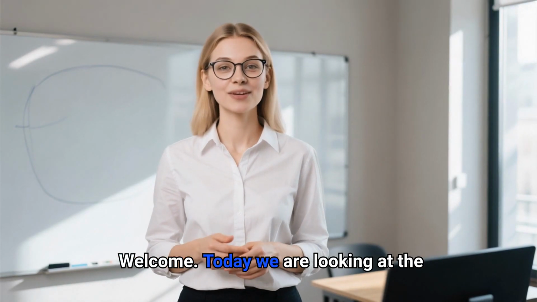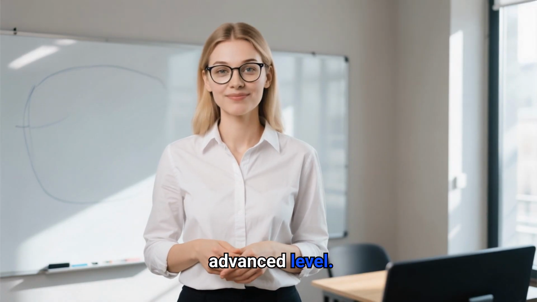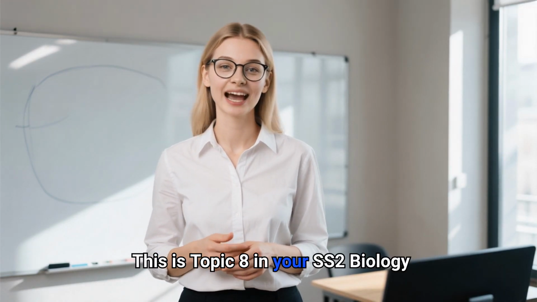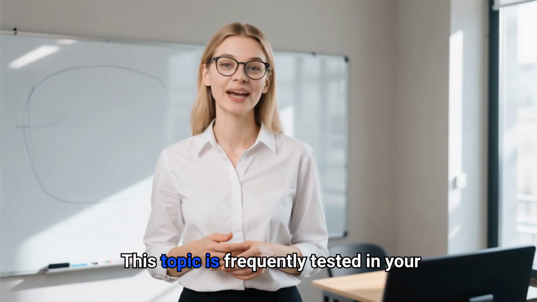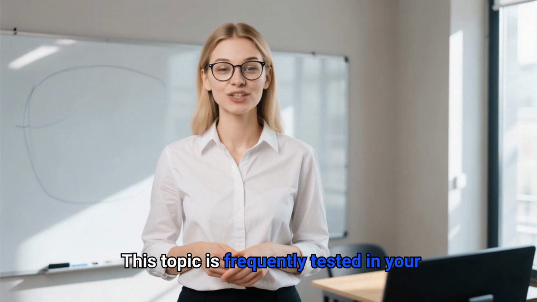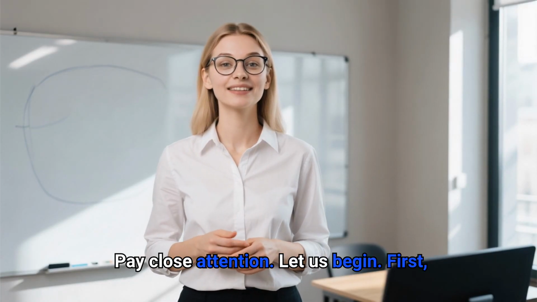Welcome! Today we are looking at the transport system in plants at an advanced level. This is topic 8 in your SS2 biology series. This topic is frequently tested in your examinations. Pay close attention. Let us begin.